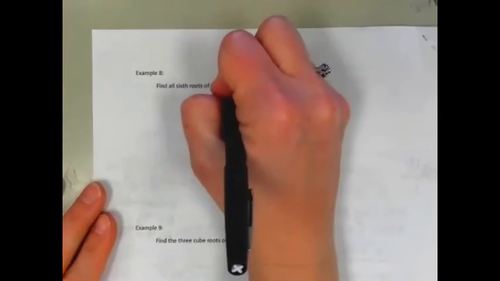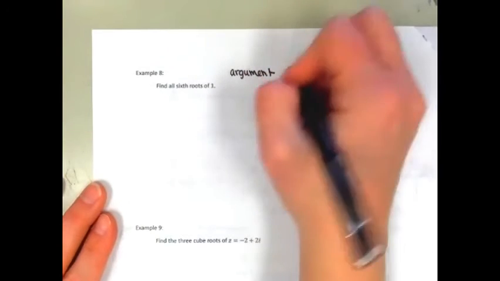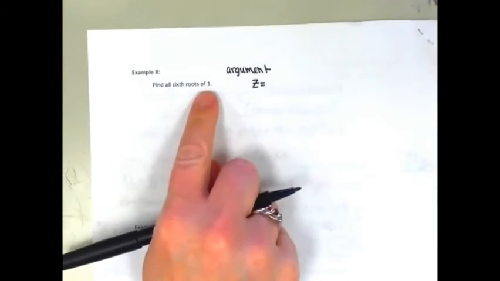All right, so let's look at this. Find all 6 roots of 1. Because we know values of 1 can happen all the time, right? As we look at that, we're going to write our equation: z equals the 6th root of 1.